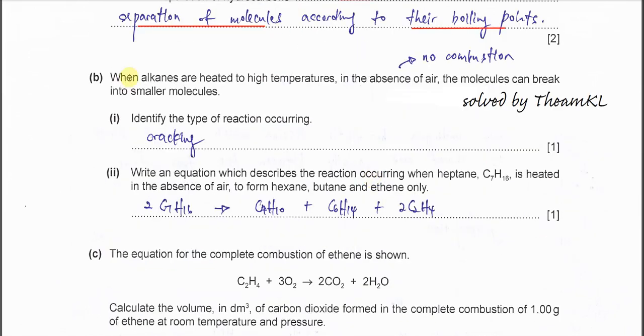Part B. When alkanes are heated to high temperature in the absence of air. So absence of air means no combustion. So it will not really form CO2 and H2O because no oxygen. And the molecules can break into smaller molecules. Identify the type of reactions that are occurring. Okay, of course, is cracking. The larger molecule, when it forms smaller molecule under high pressure and high temperature, the process we call cracking.